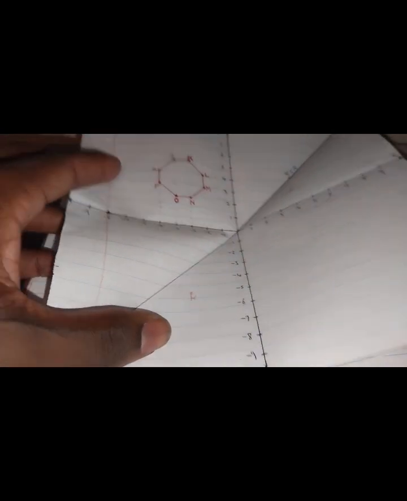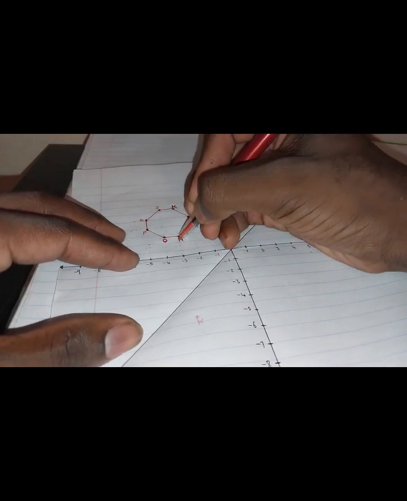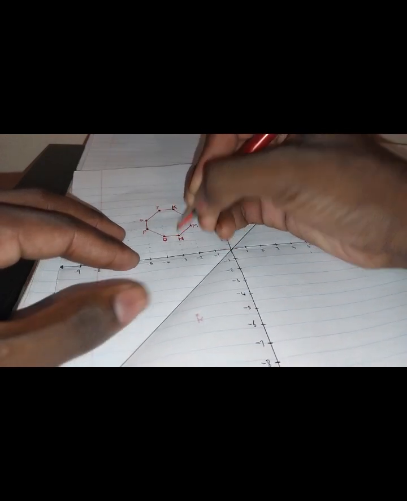Remember, we are looking for the coordinates of point N. So let's try to fold. Okay, I tried to make the fold perfectly on the line. So since we're looking for the coordinates of N, let's do this.